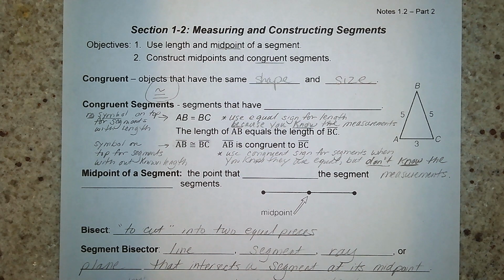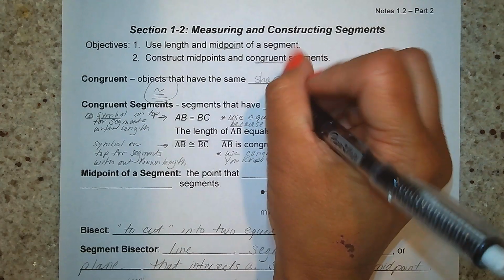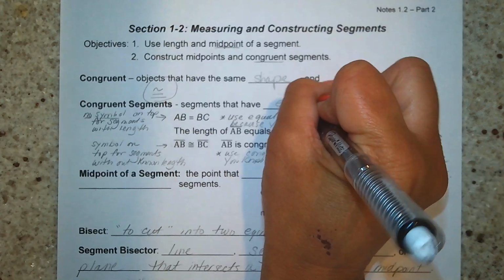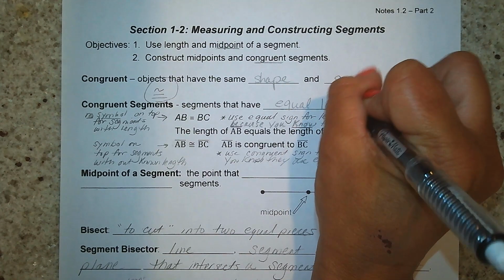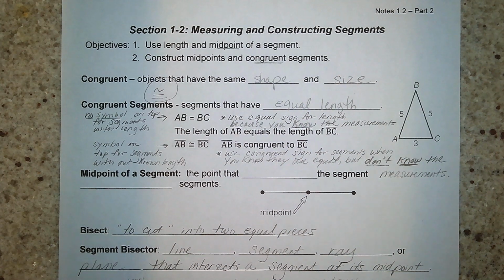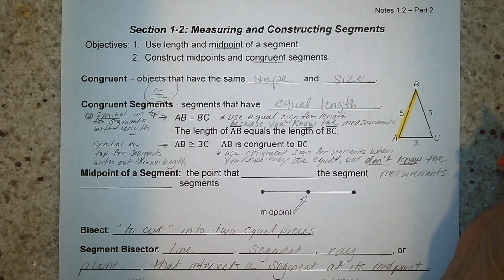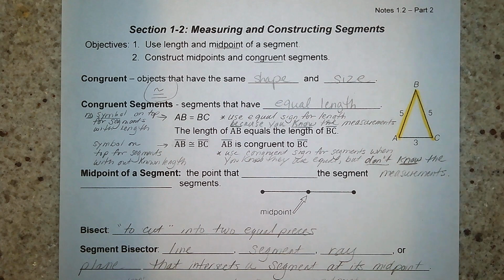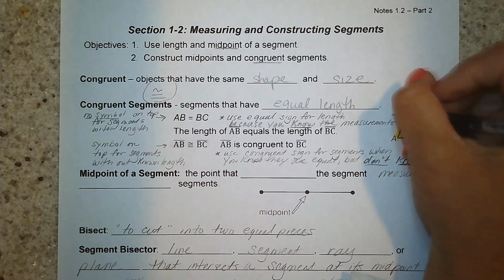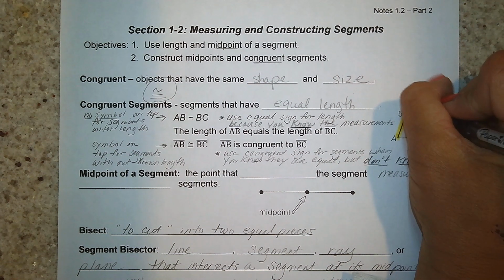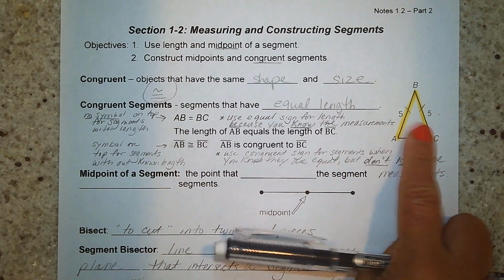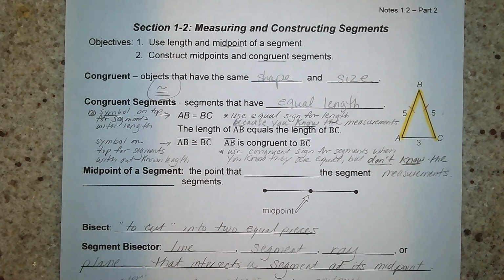Now let's talk about congruent segments. Congruent segments are segments that have equal lengths. In our last lesson, we talked about length. So if you have two equal lengths, for example, you can see right here in this picture, you have AB and you have BC, and they are both 5. Those two lengths are equal. One thing that we do when we know we have equal lengths is we put a little slash mark on the sides to indicate that those two are equal to each other.